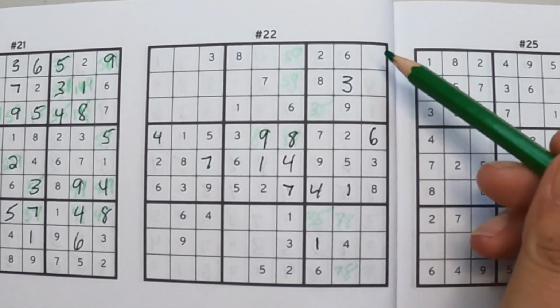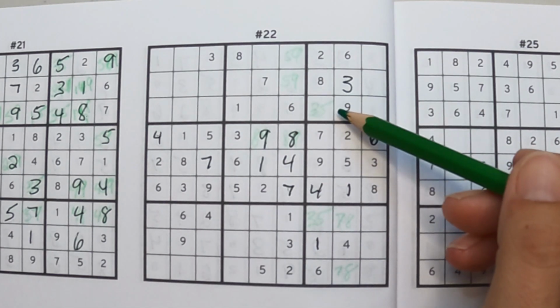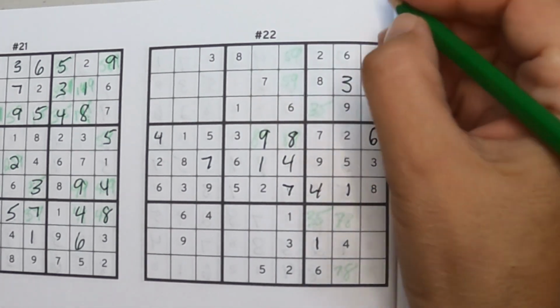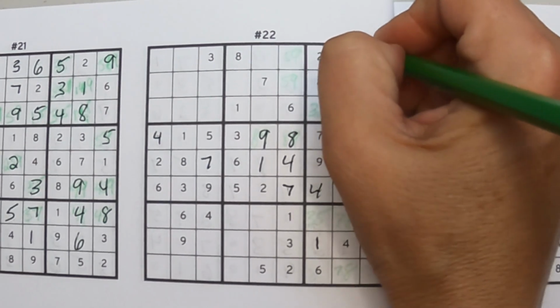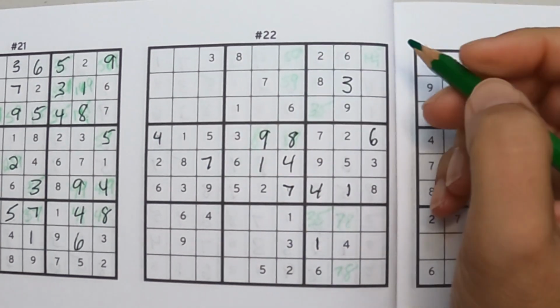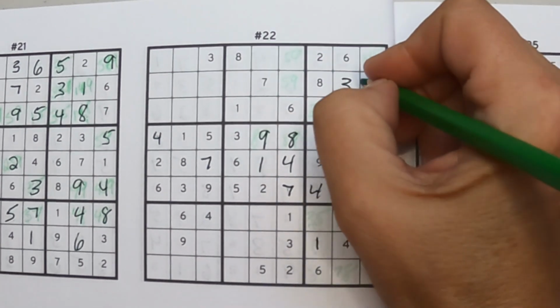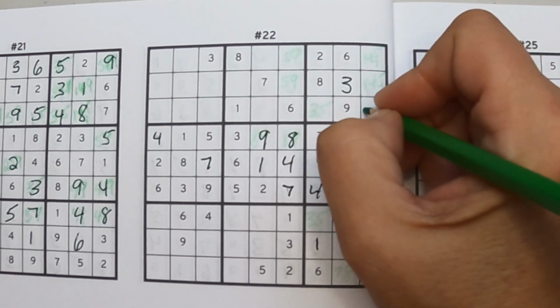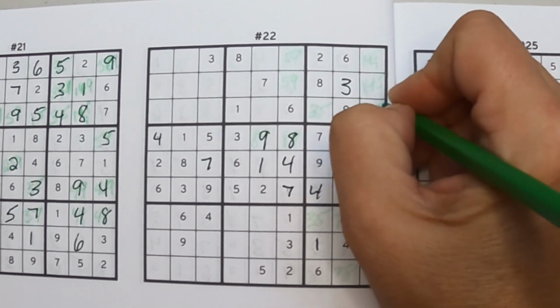If we look at this box, we're missing 1, 4, 5, and 7. No help here. 1, 4, 5, 7. 7 here, so 1, 4, 5. 1 here, so 4, 5, 7.